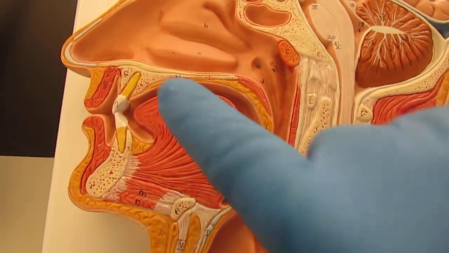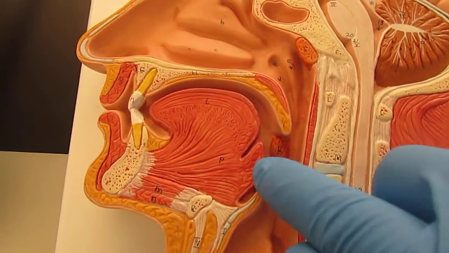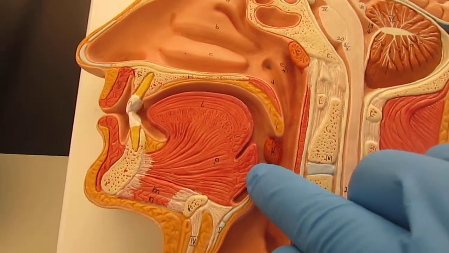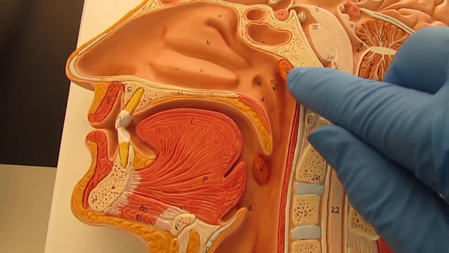palate. Finally, all the way to the posterior side of the tongue, we can see a tonsil called a lingual tonsil, and lingual means tongue. So lingual tonsil, palatine tonsil, pharyngeal tonsil.